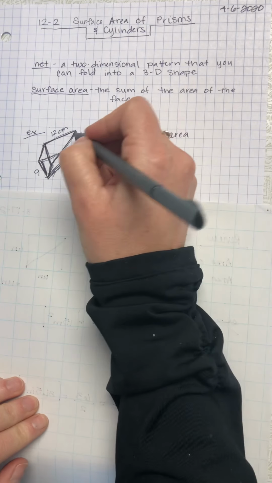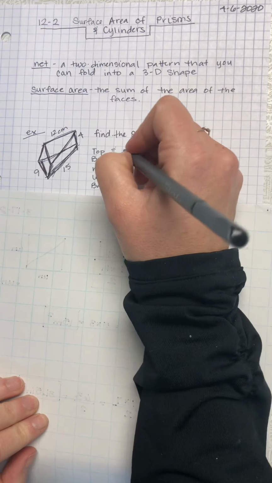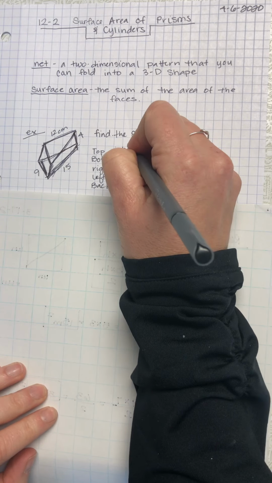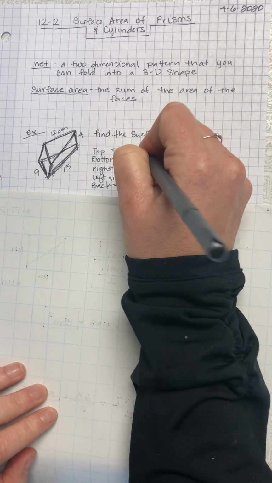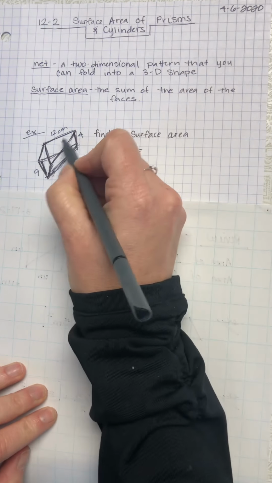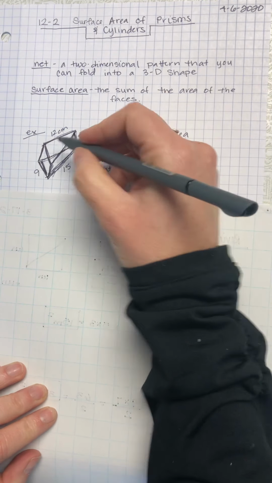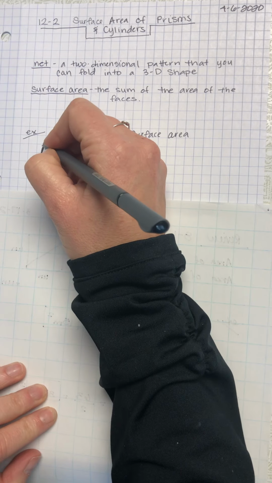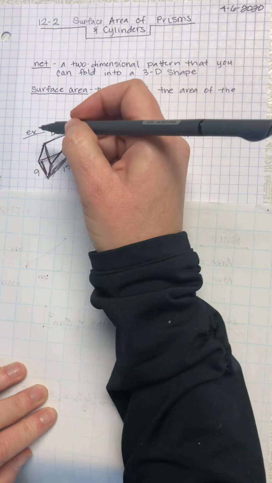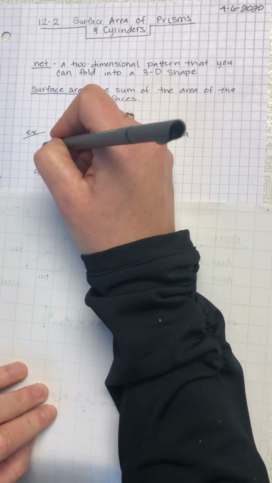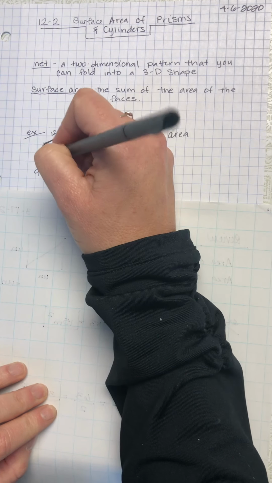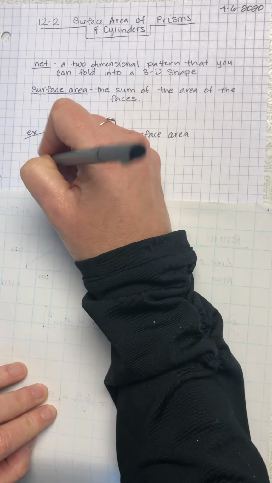So for the top, it's a triangle, right? So I need base times height divided by 2, because that's the formula for a triangle. So the base is this one, right? The base is here.